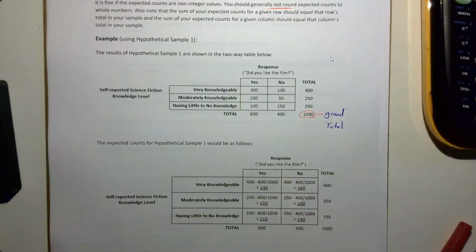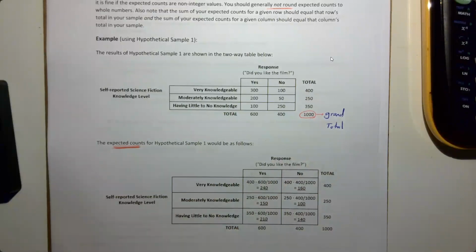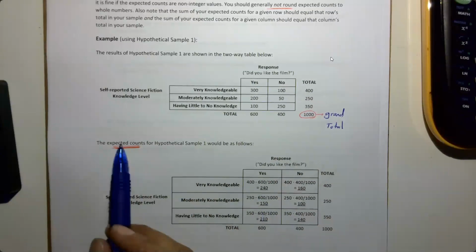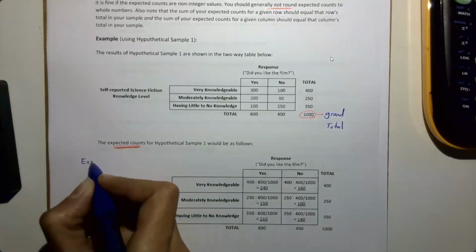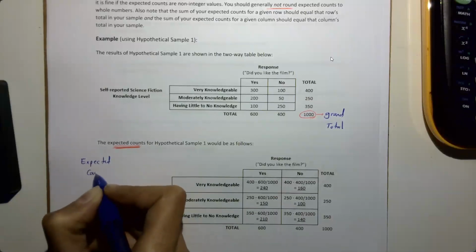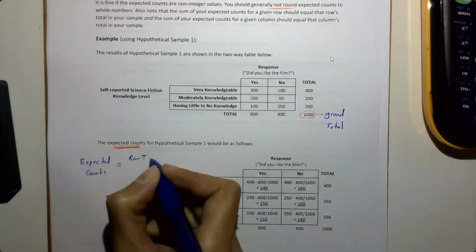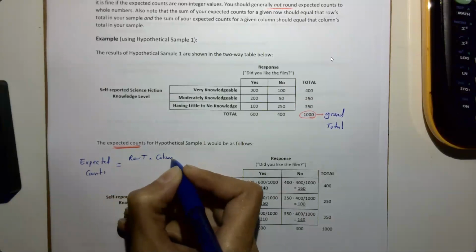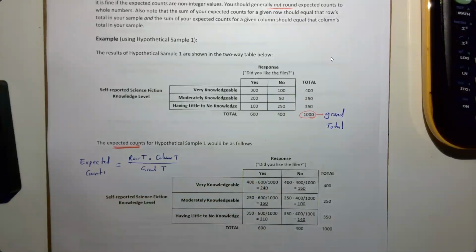The next step is to calculate the expected counts. So this is where our computation starts. What are we going to do? We're going to follow the expected count formula. The expected count formula is the row total times column total divided by the grand total.